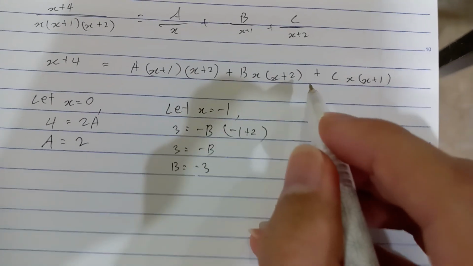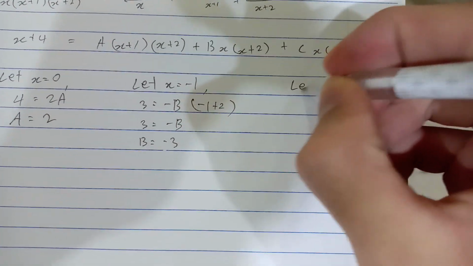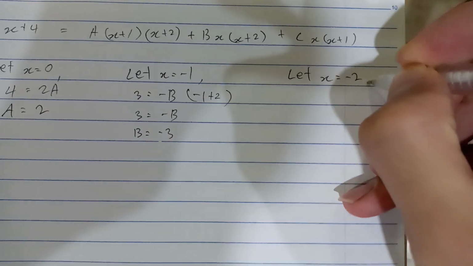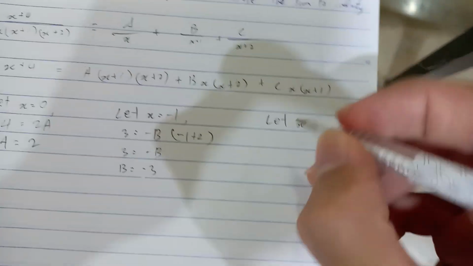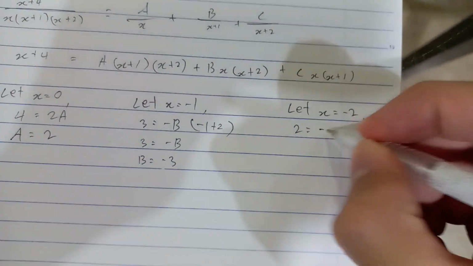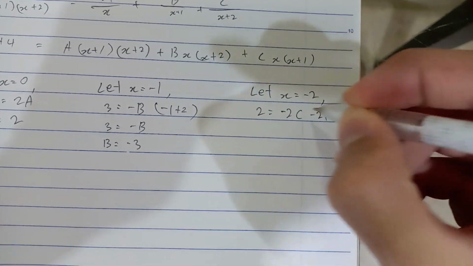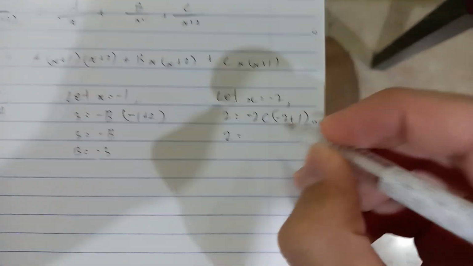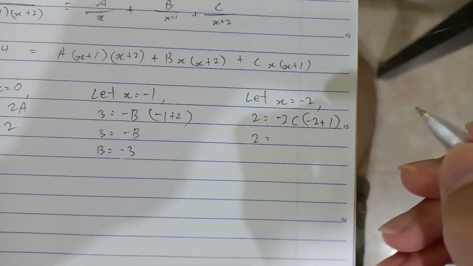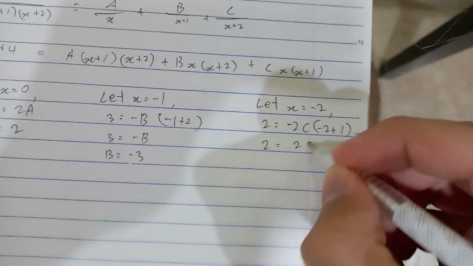Now to find C, you need to let x equal to -2, because -2 plus 2 is 0, so you can cancel out these two. So -2 plus 4 is 2, then -2C times (-2 plus 1). -2 plus 1 is -1, and -1 multiplied by -2 is 2. So you get 2 equals 2C, and C equals 1.